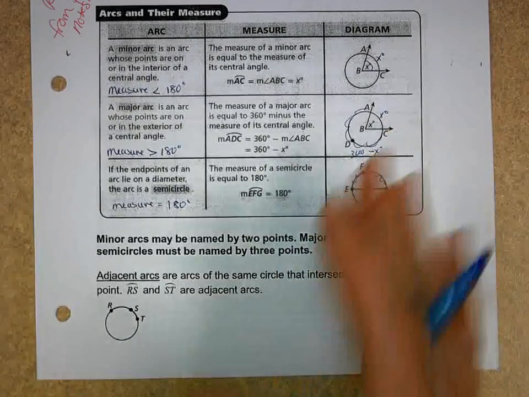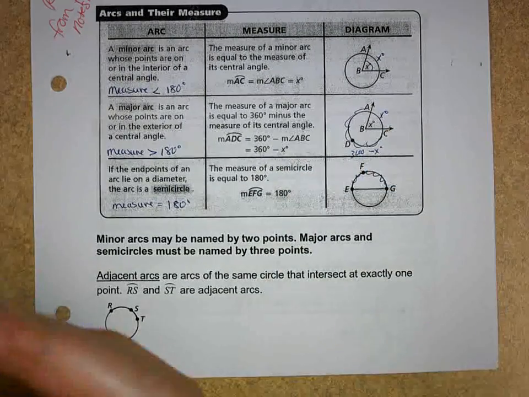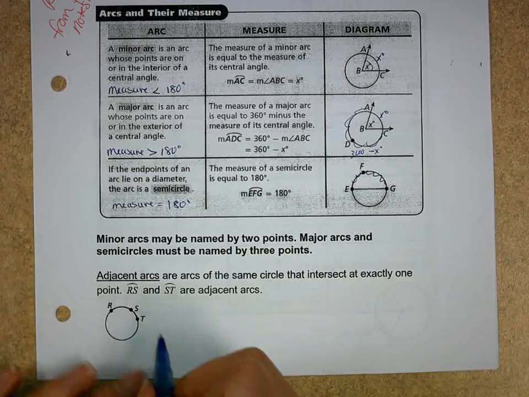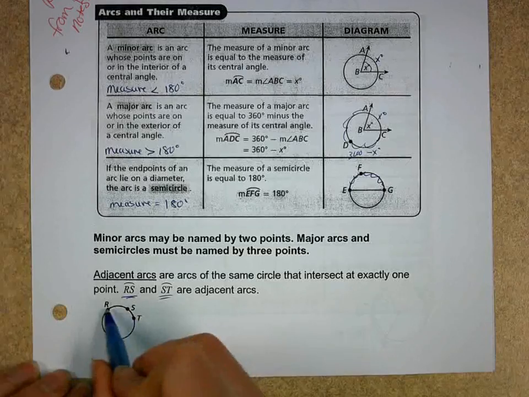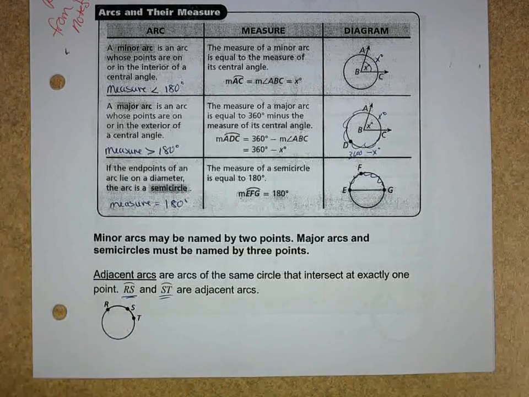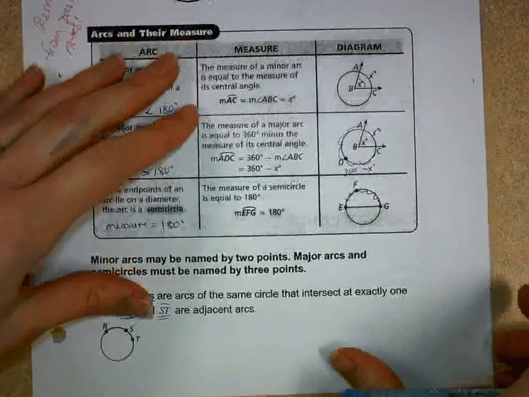We also had adjacent arcs. Remember, adjacent arcs are arcs that share a common endpoint and they're next to each other. So like RS and ST are considered adjacent. This larger arc is also adjacent to the two of them. And that was pretty simple.